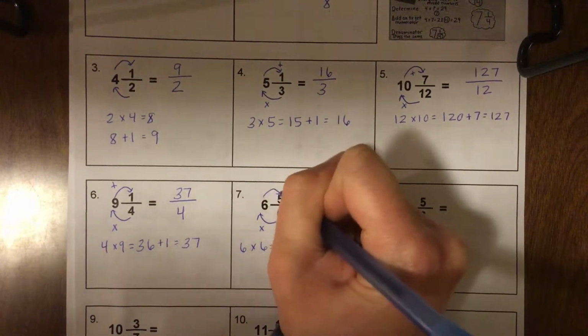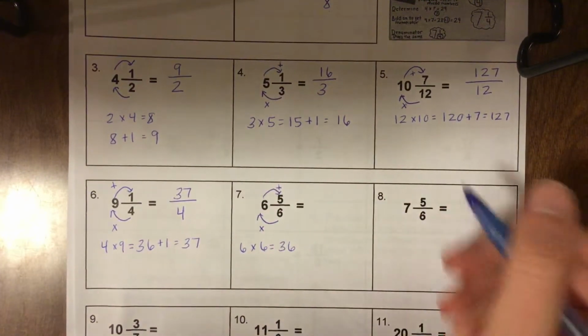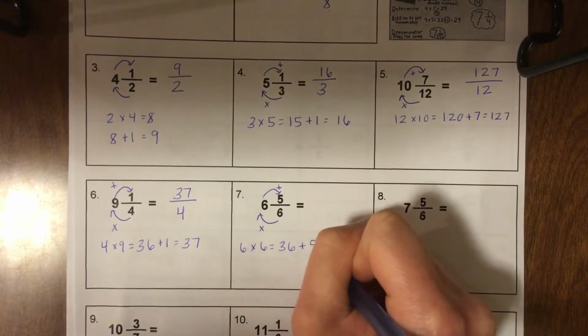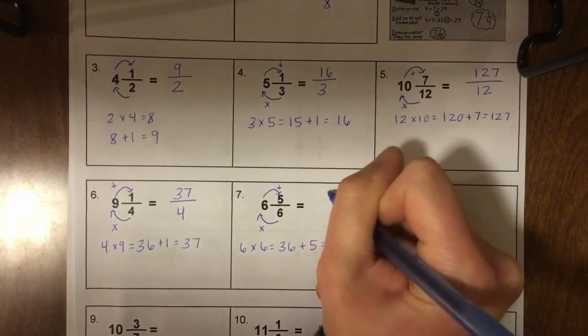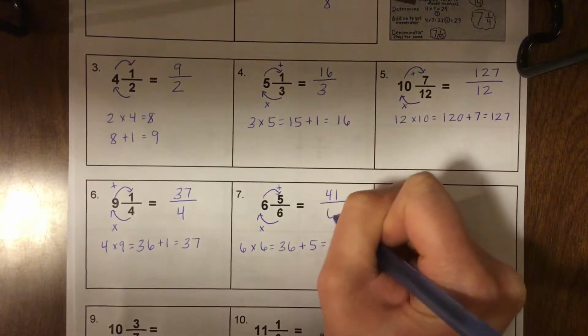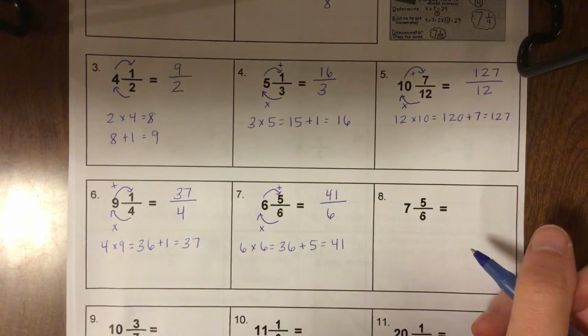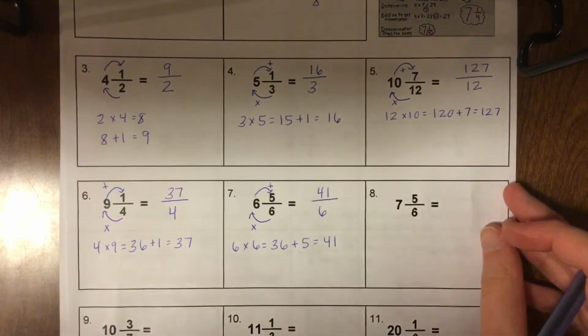Then I'm going to add on the extras. So 36 plus 5 more equals 41. My numerator is 41. My denominator is 6. To get the improper fraction, 41/6.